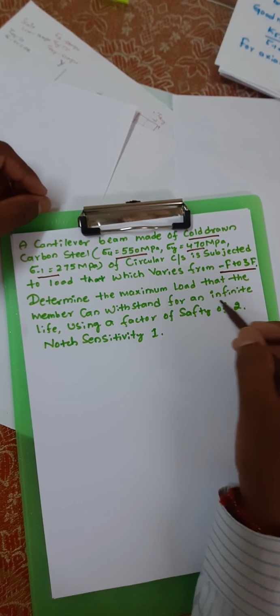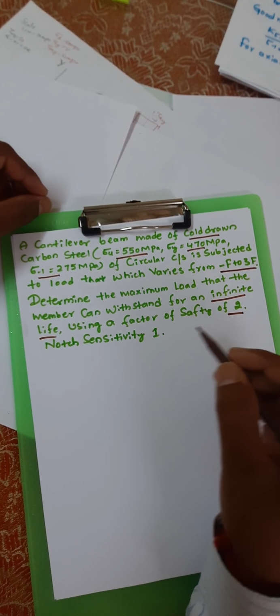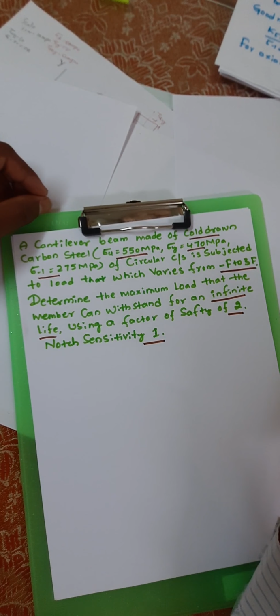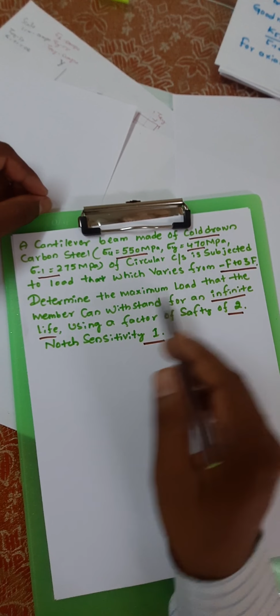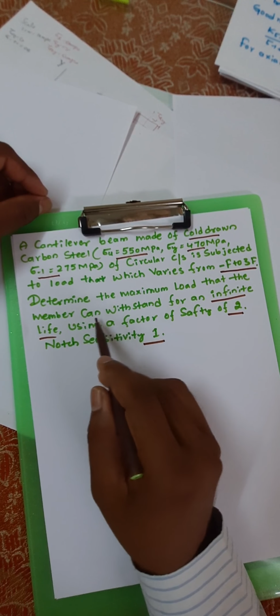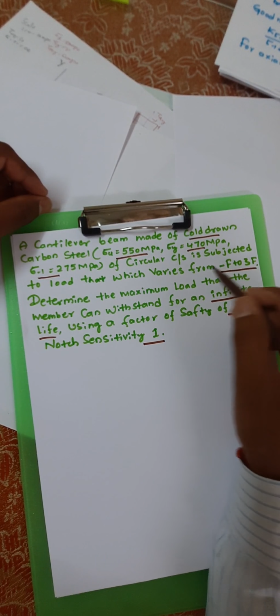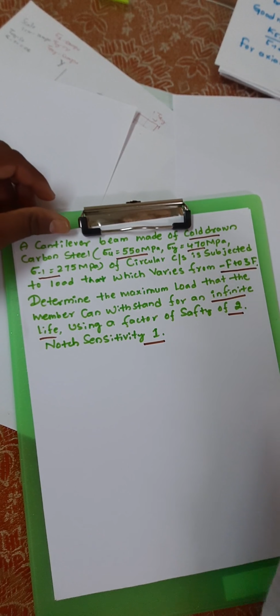The member can withstand an infinite life using a factor of safety of 2, and the notch sensitivity is equal to 1. So this is the given problem. In this problem, we need to determine the maximum load that the member can withstand for an infinite life. The load varies from minus F to 3F.